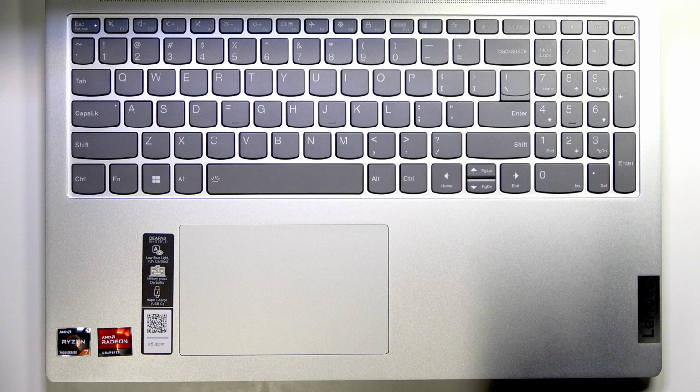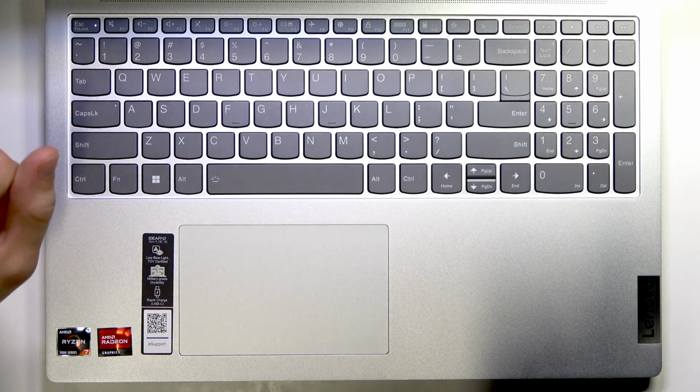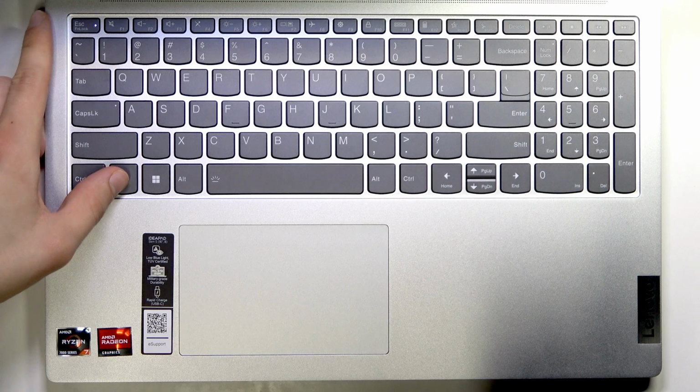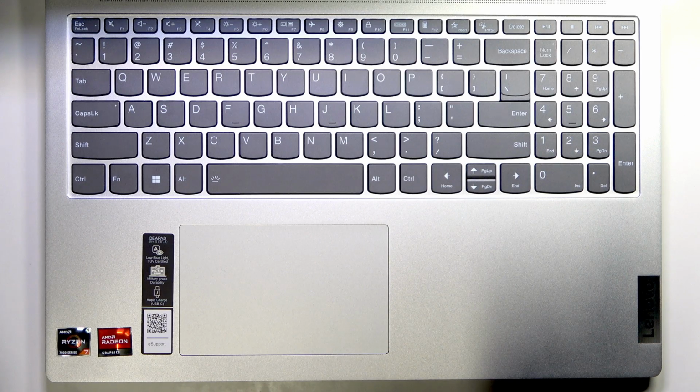dedicated to each of the function keys, and to enable the secondary functions, make sure that you turn off the light on your escape button. To do that, press the FN button and the escape button at the same time, and this way you will unlock the secondary functions of your function keys.